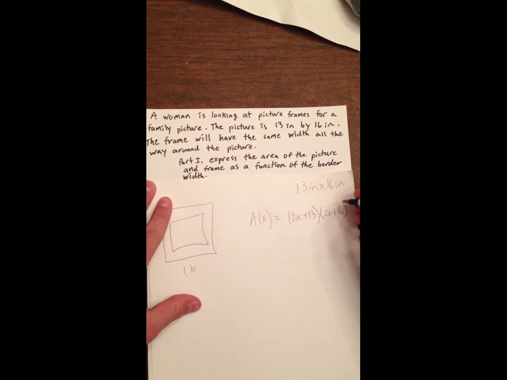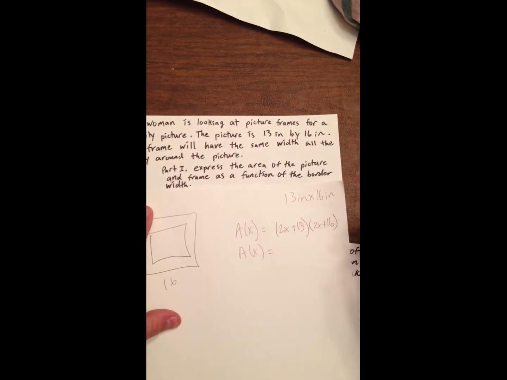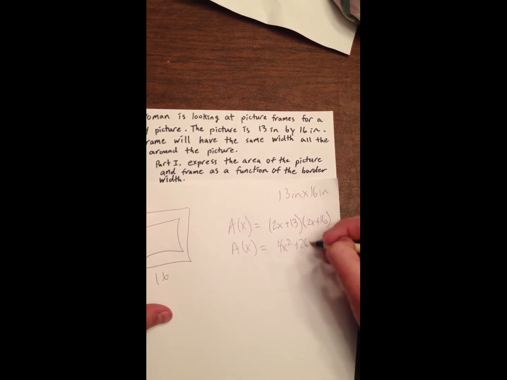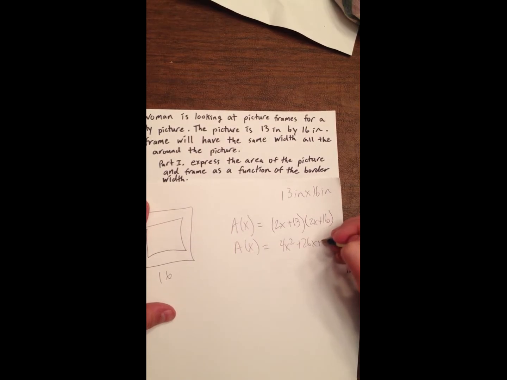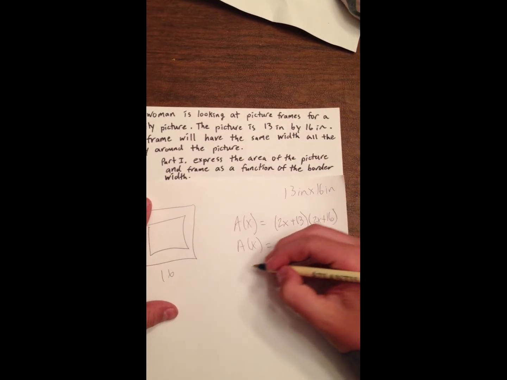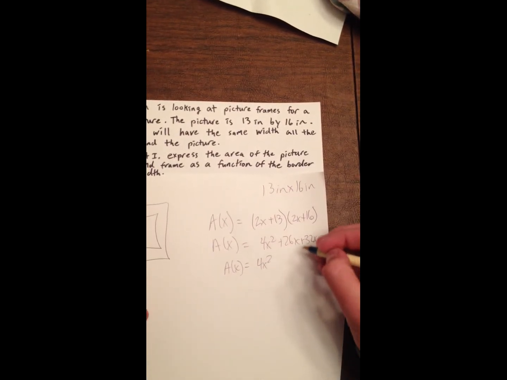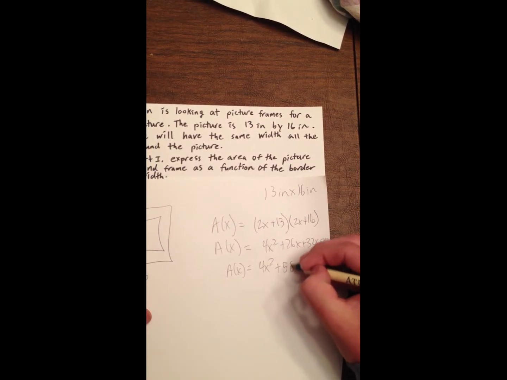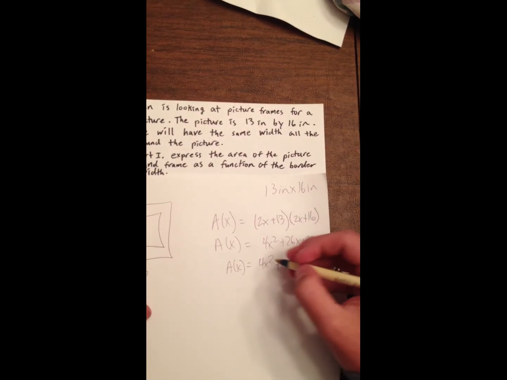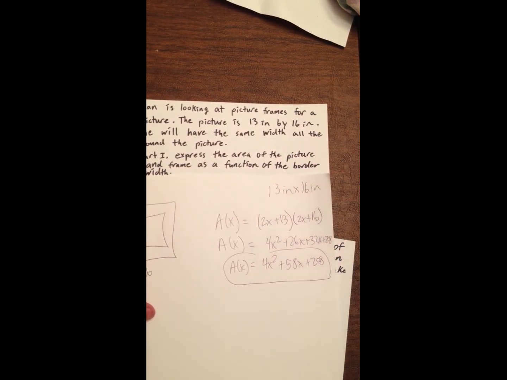Now we will multiply these two together. So A of x equals 4x squared plus 26x plus 32x plus 208. So A of x equals 4x squared plus 58x plus 208. And that right there is our expression for the area of the picture and frame.